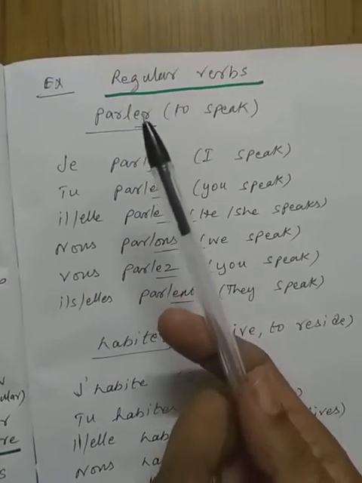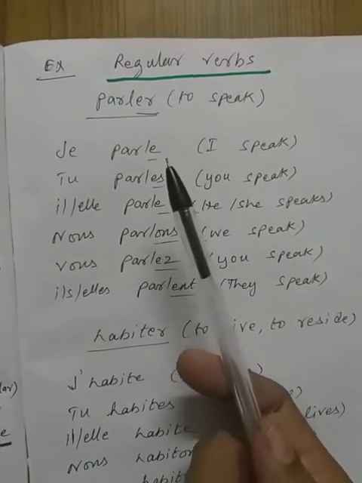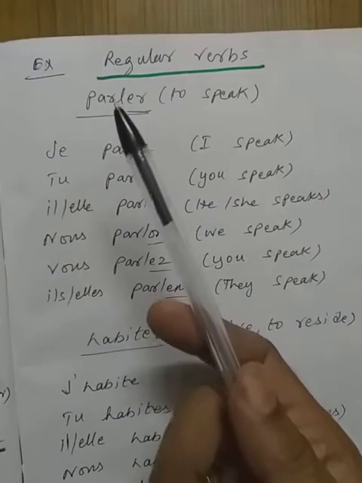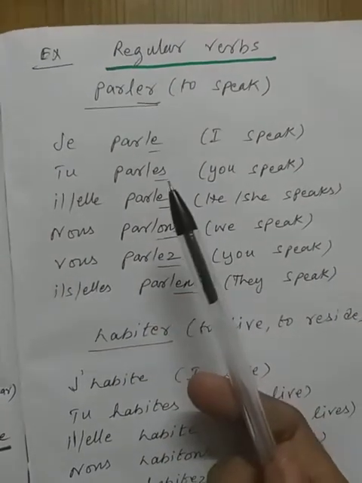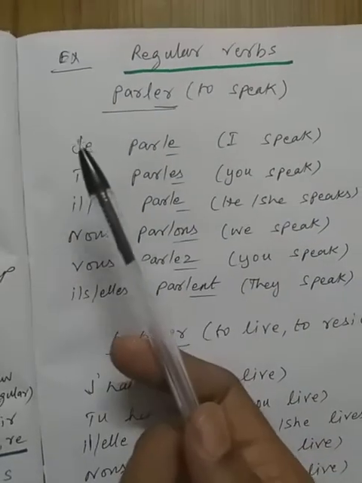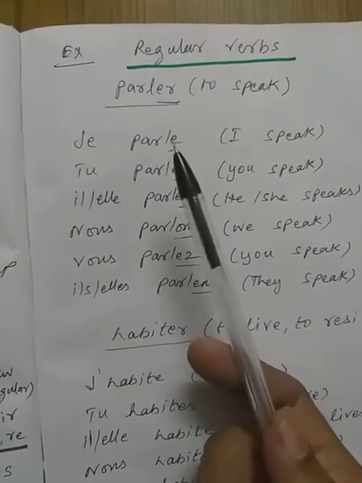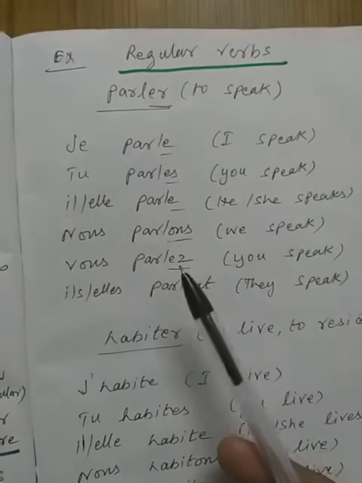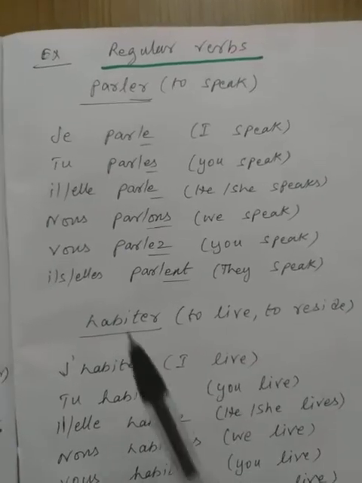You are just replacing ER by E for first person. Just now you saw it. Replace ER by E, then retain PARL. Then change the ending ER to ES for second person. If the subject is Je, first person, the conjugation should be like this. If you change it or write some other conjugation, it's wrong. You have to write in this method only.